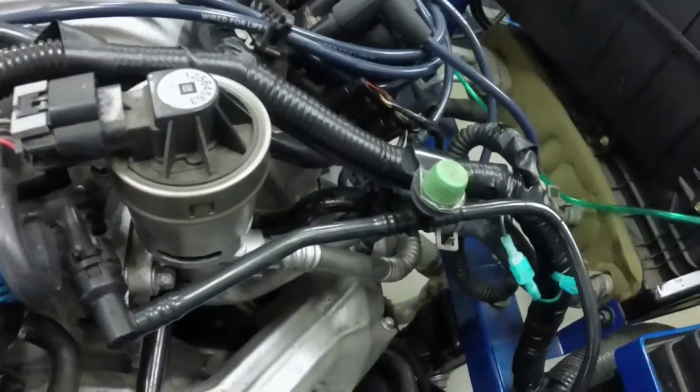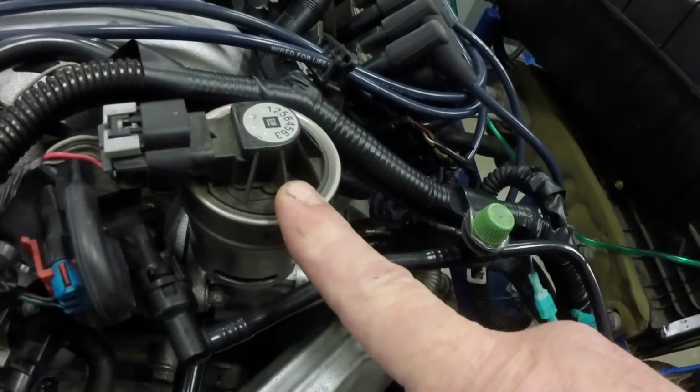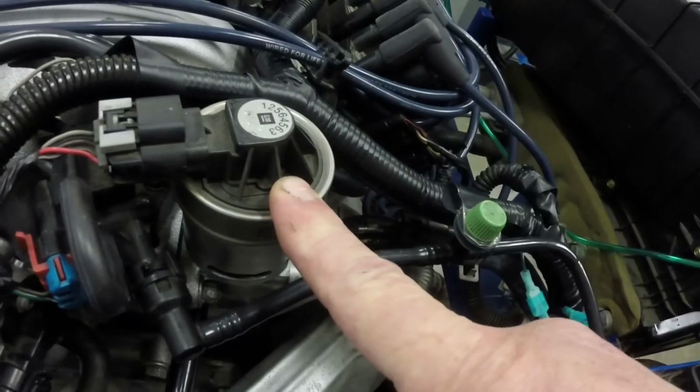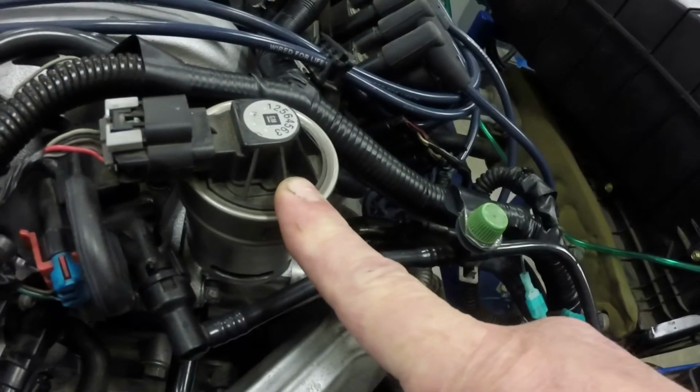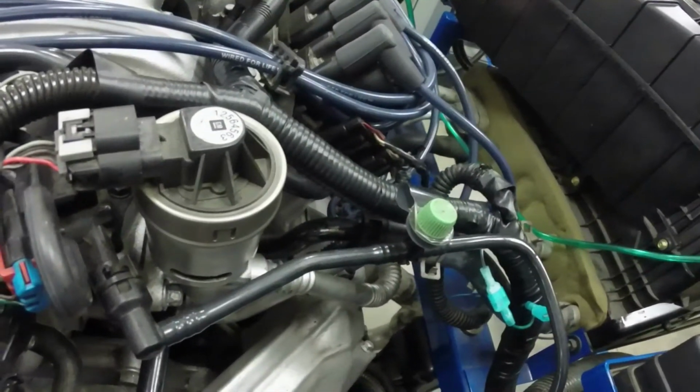So the EGR valve is right here. It's located right here on top of the engine. And remember, the EGR valve's job is to recirculate exhaust gas back into the combustion chamber to lower combustion temperatures.